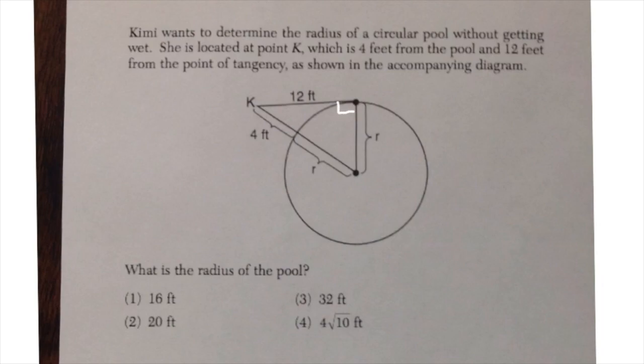So even though there wasn't a right angle in the picture, the fact that it says that there is a point of tangency is a way of telling us that this angle here is a right angle. All right, so let's figure out our pieces here. We're looking for the radius. We can call that our A. We already know that B is 12, and C would be all of this right here.